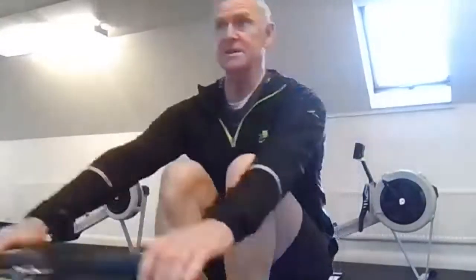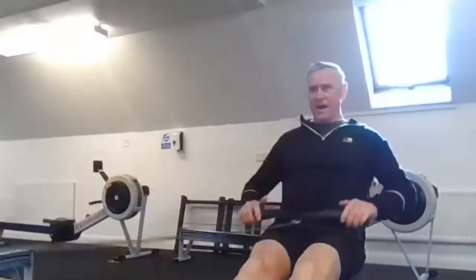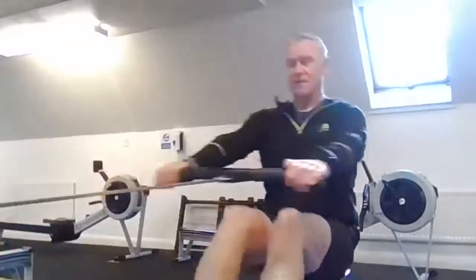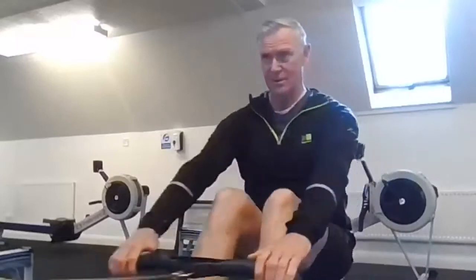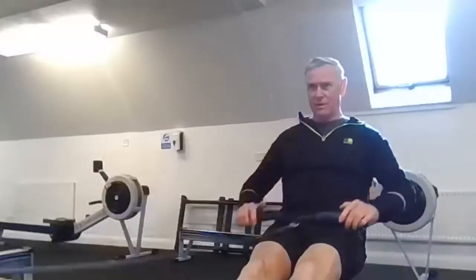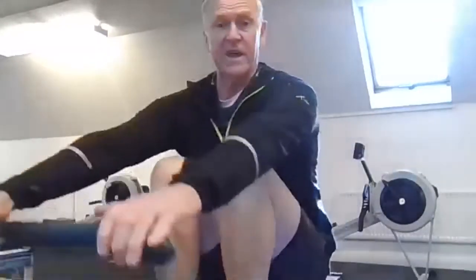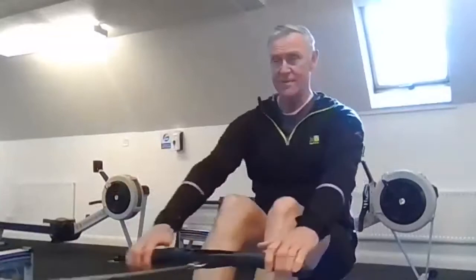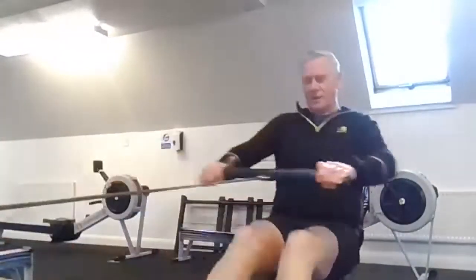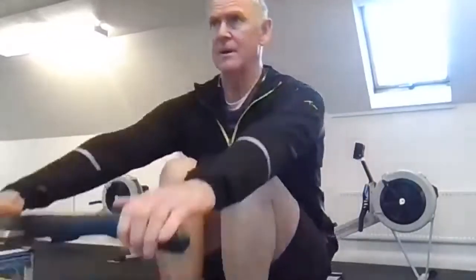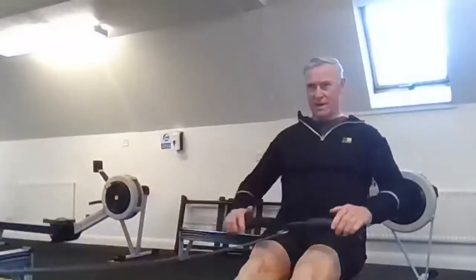Giving yourself time on the slide, keeping my shape at the front end and the back end, stroke rate 18. Keeping my core engaged, lengthen the arms, keeping a lid on our rate. Keep the shoulders down.